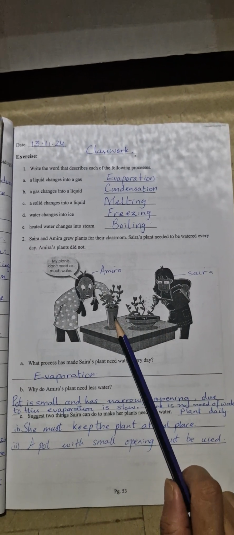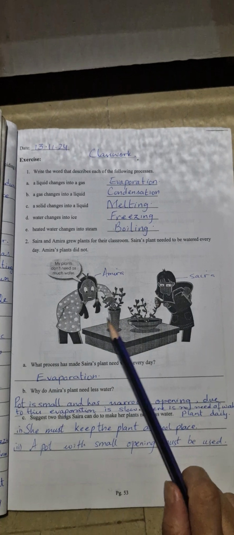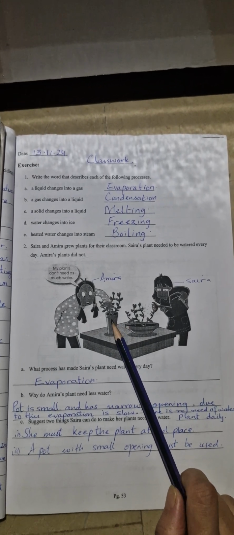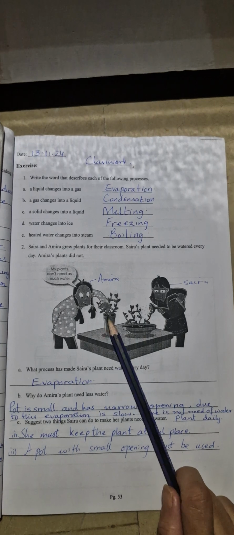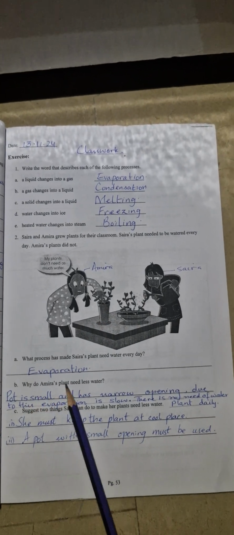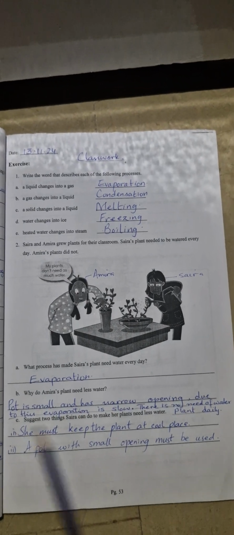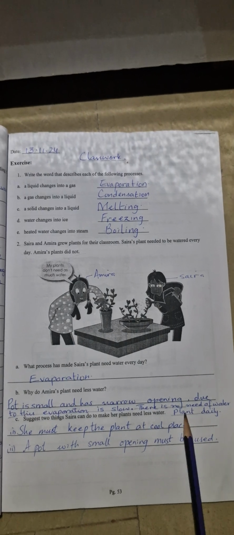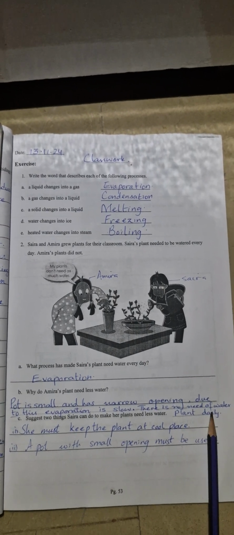But in case of Amira, the opening is narrow and it doesn't need to be watered daily. So question B is, why does Amira's plant need less water? The pot is small and has a narrow opening. Due to this, the evaporation is slow and there is no need to water the plant daily.